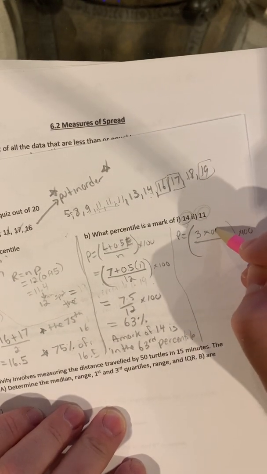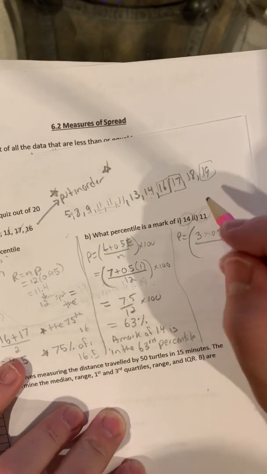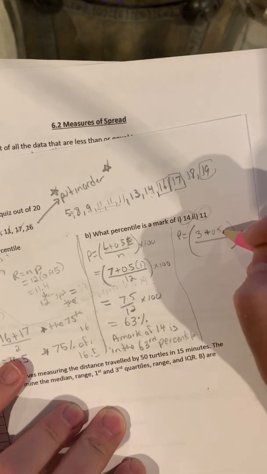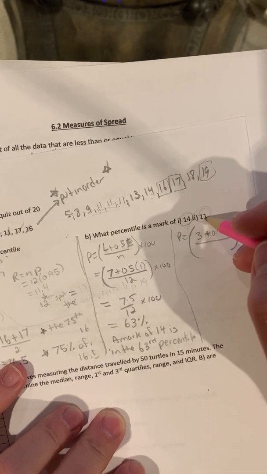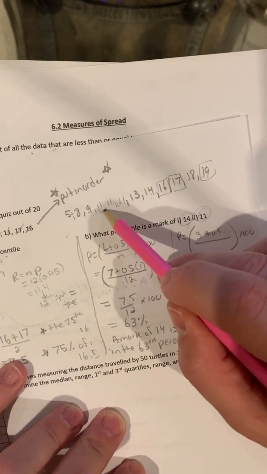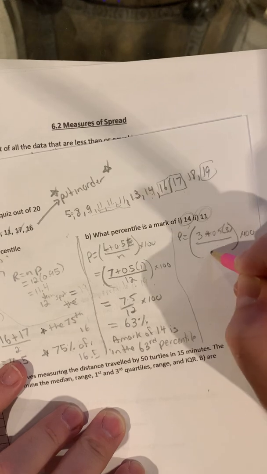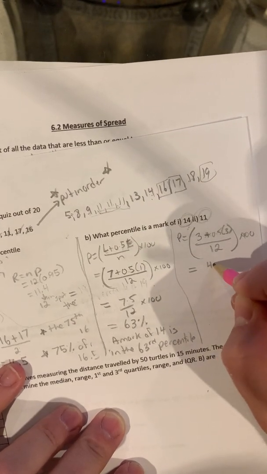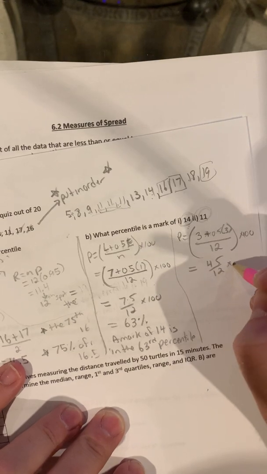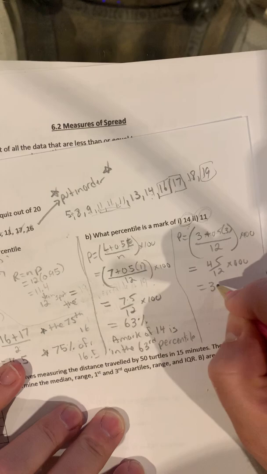And then add 0.5 times E. E means how many are equal to 11. Well, we have 3 of them. So we multiply this by 3, and then the total number is 12. So we get 4.5 over 12 times 100, and that gives us 38%.